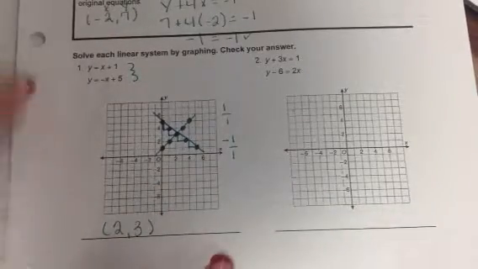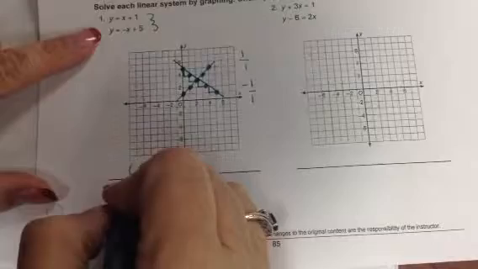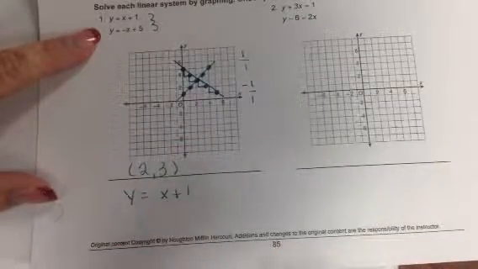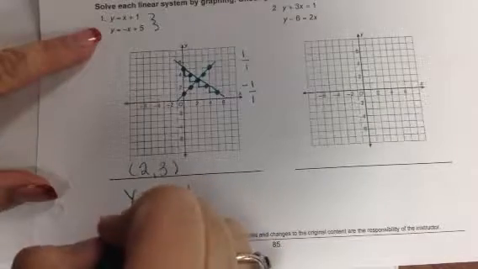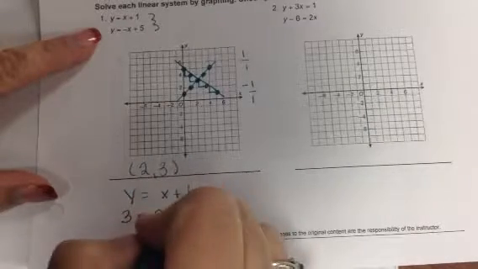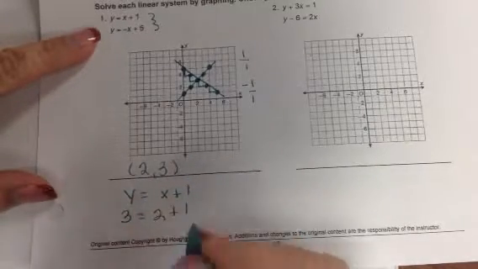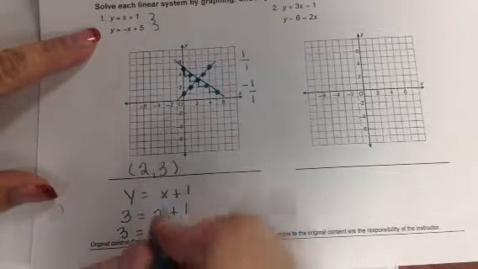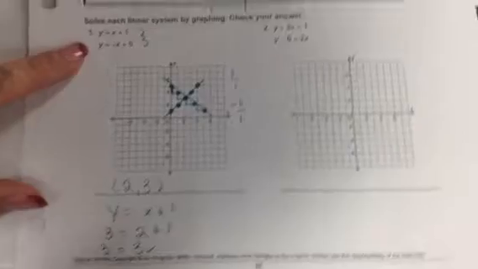And if I go check that, I'm going to take the first equation, and I'm going to say y equals x plus 1. I'm going to fill in 3 for y: 3 equals 2 plus 1. Over here, I don't have to do anything. It's just 3 equals. And then 2 plus 1 equals 3. So that checks out.